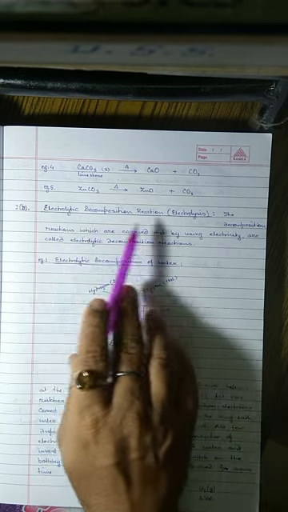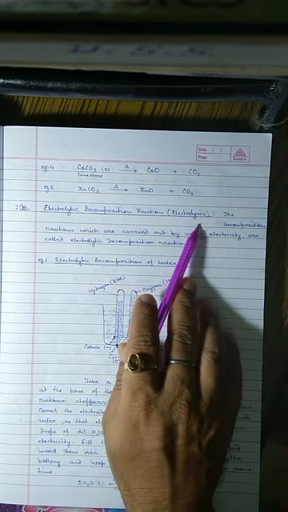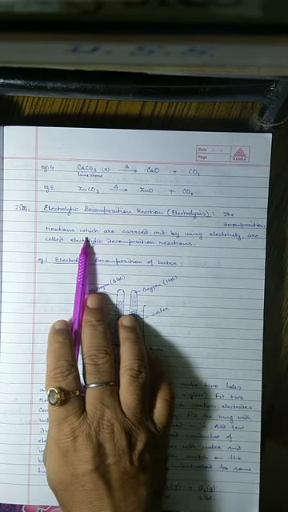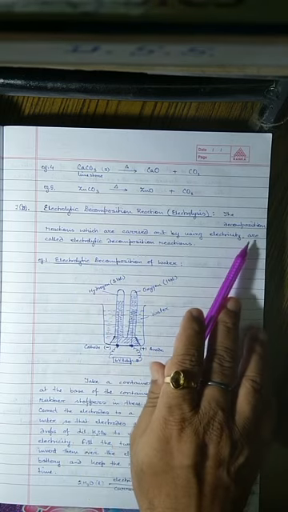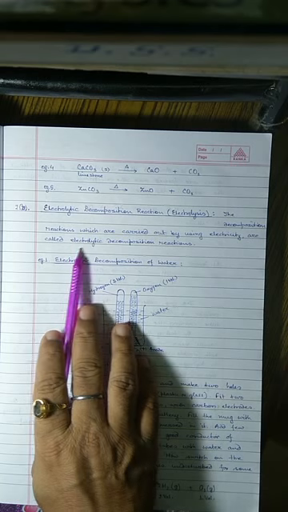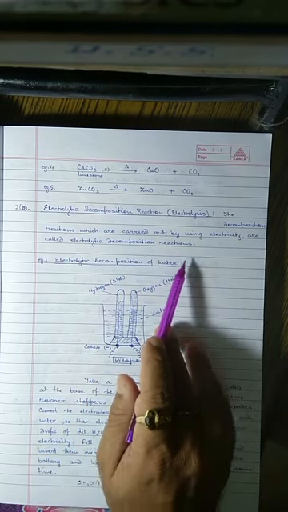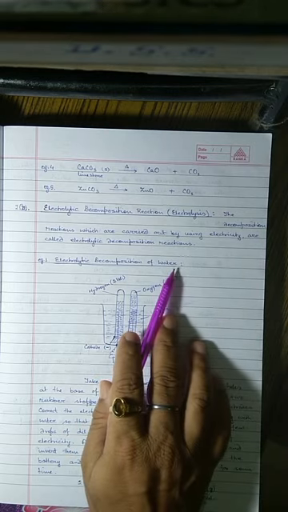Now we move on to the second one, that is electrolytic decomposition reaction. It is also known as electrolysis. The decomposition reactions which are carried out by using electricity are called electrolytic decomposition reactions.